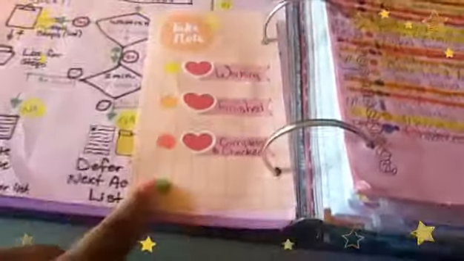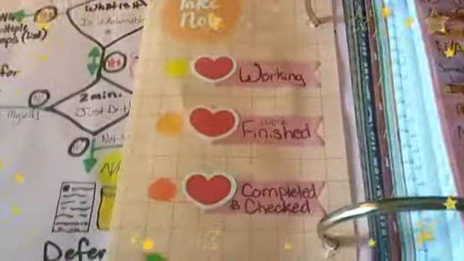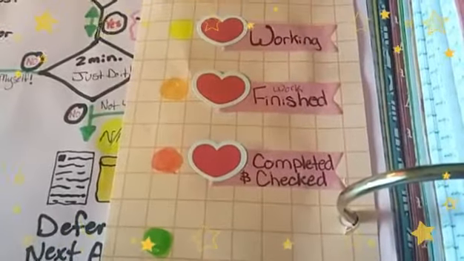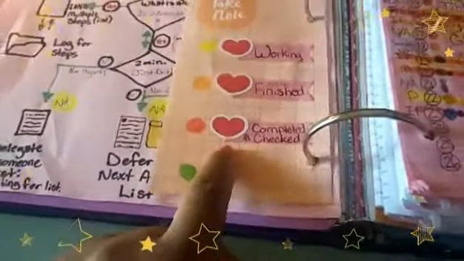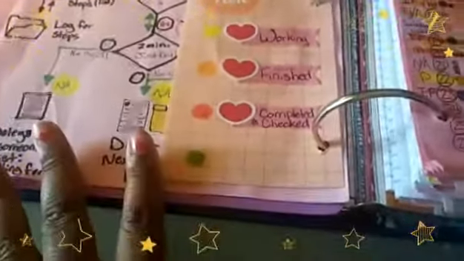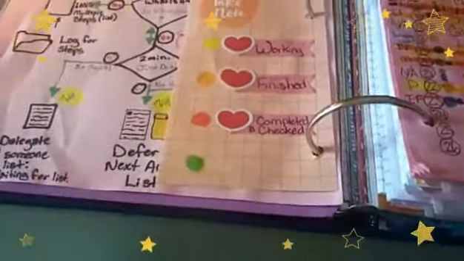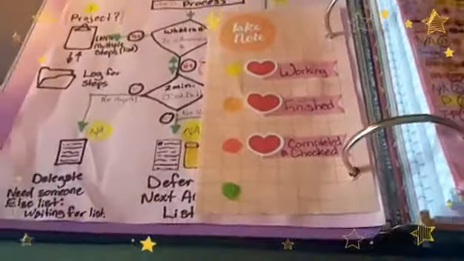Okay, so this here is just telling me what all of the highlighting is. Basically, it's working on, the work is finished, and this next one is completed and checked. That means I don't have any more to do with it. It's all done. There's nothing more that can be done with it after the fact. The green is going to be for things that are time sensitive.